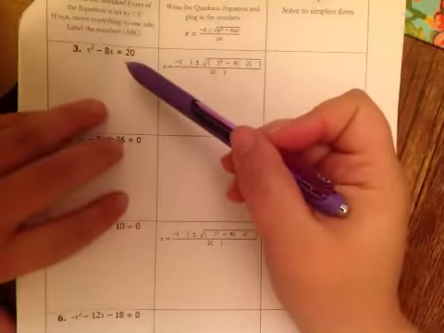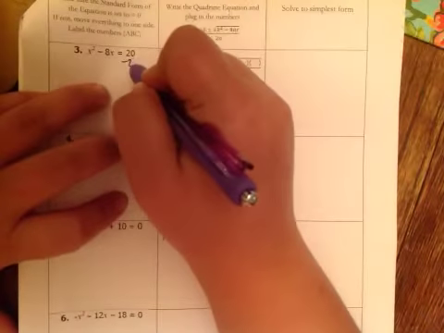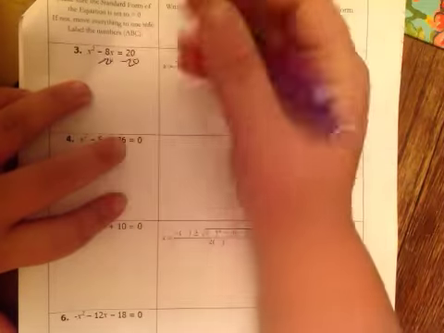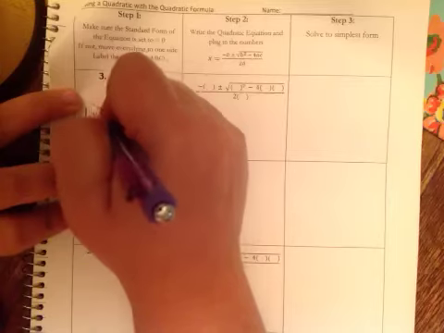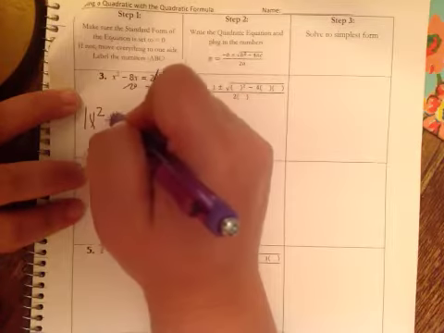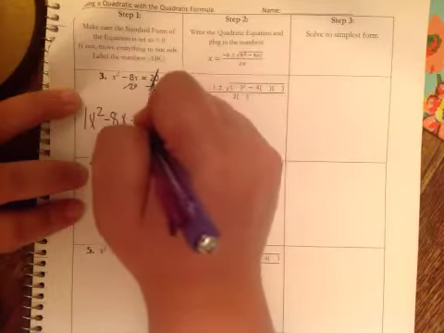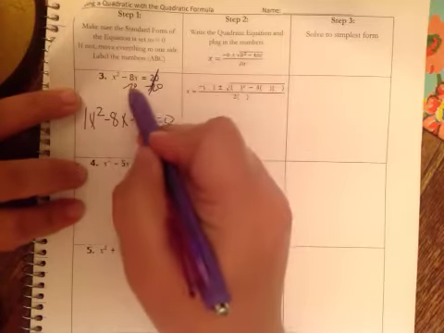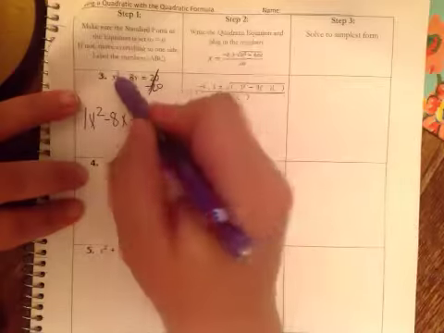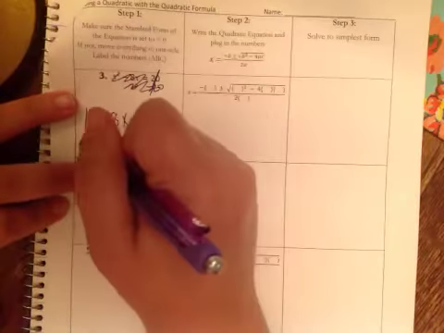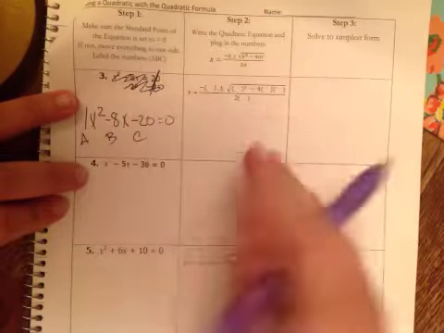If you notice, it does not equal 0, so we're going to subtract 20 on this side. We're going to subtract 20 on this side. This would cancel. Now I'm going to rewrite it. Here, I'll turn it for you. Okay. So now I have 1x squared negative 8x minus 20 equals 0. And notice, negative 20 could not get subtracted here or here because they're not the same. So, rewrite it. Now I have my A, my B, and my C.